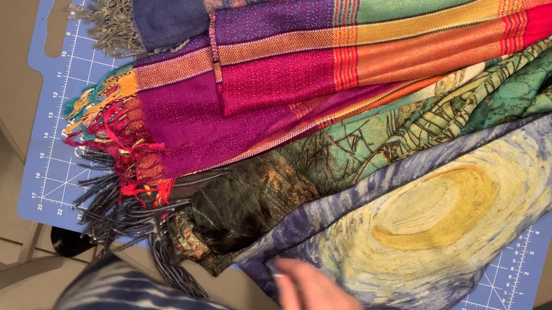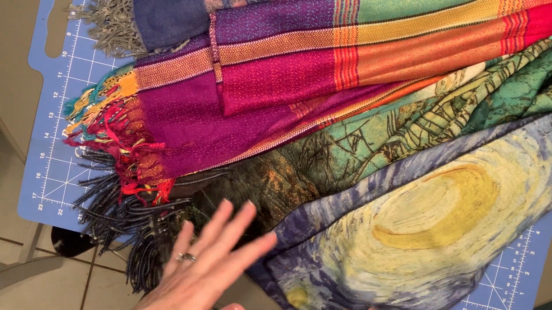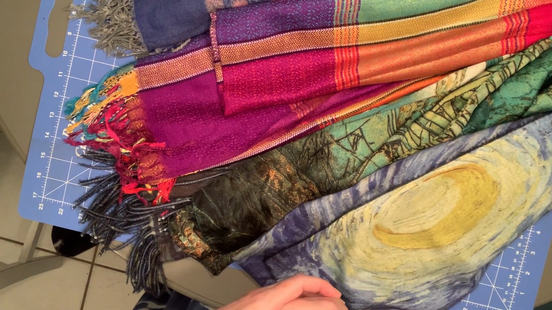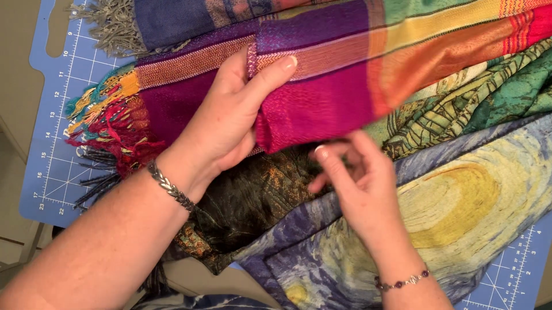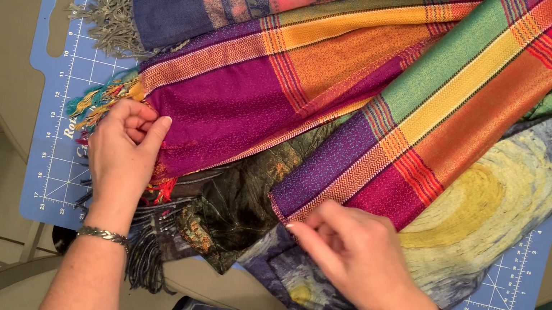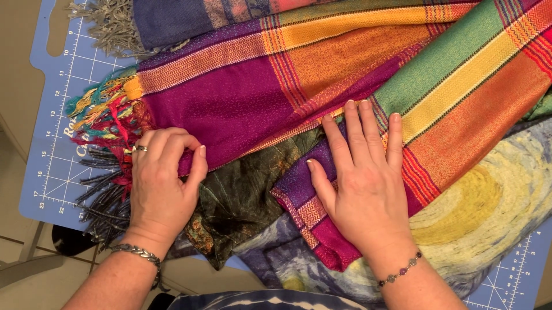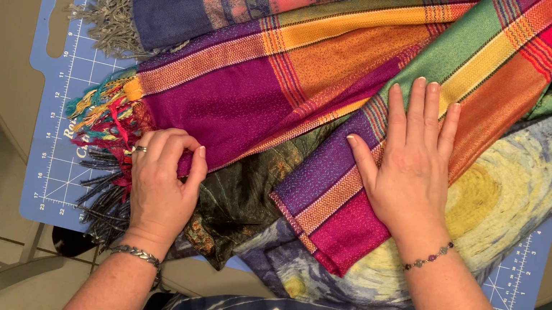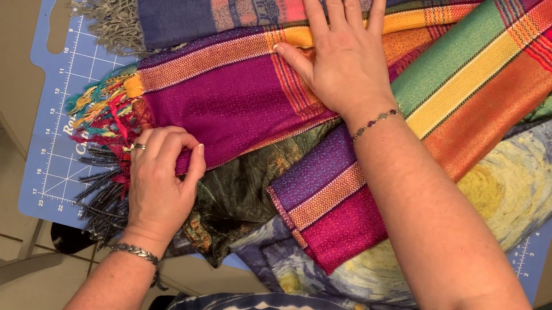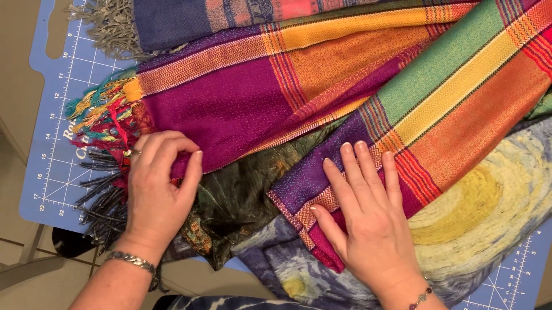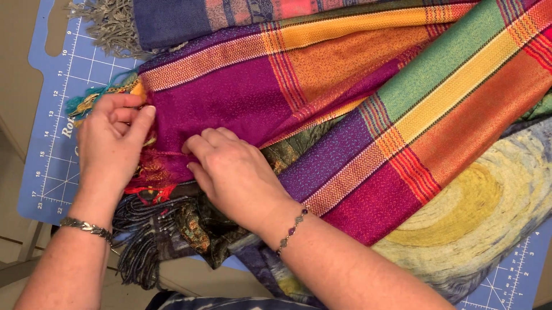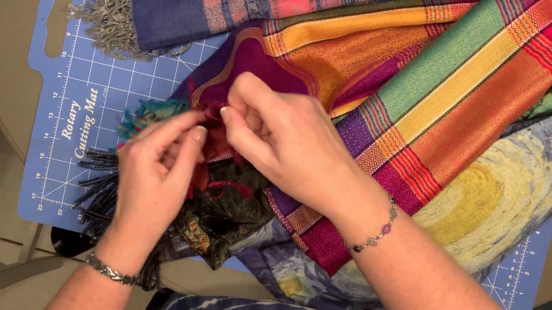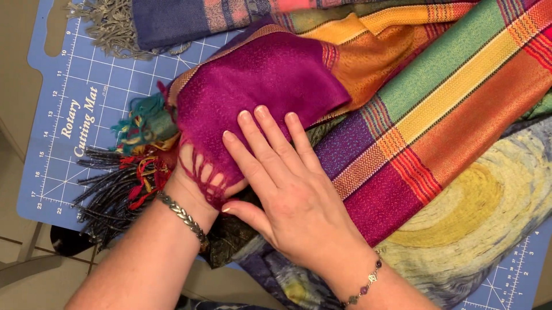One last natural fiber that we kind of don't think of as natural is rayon. Now, rayon is kind of a cheater fabric. It can be natural and it can be synthetic. There's two kinds of rayon. The natural rayon is very flexible.